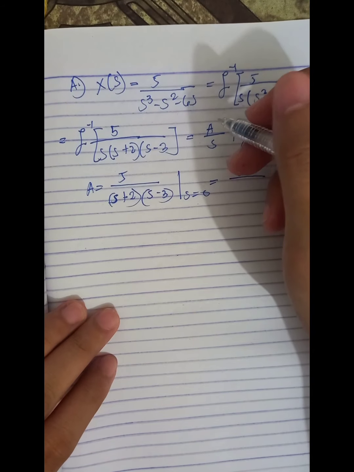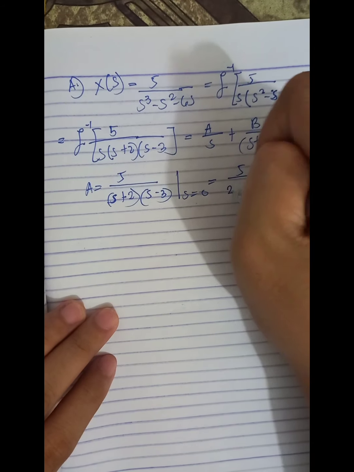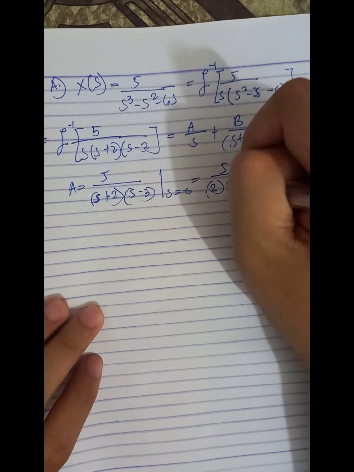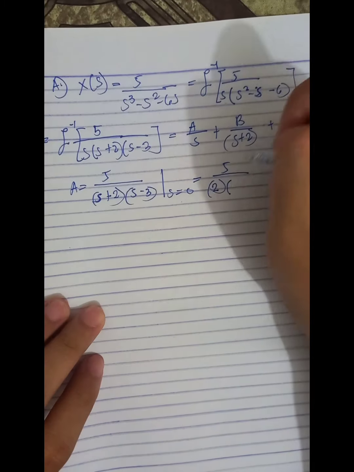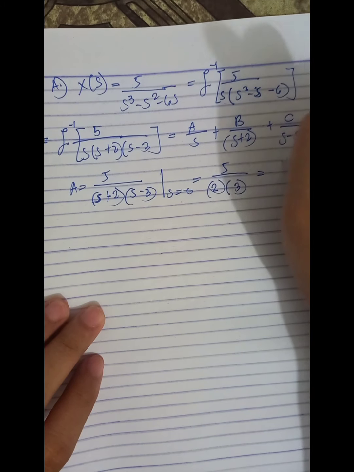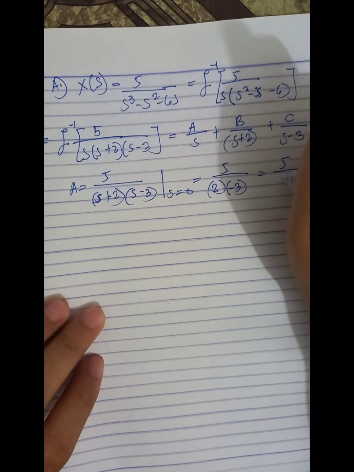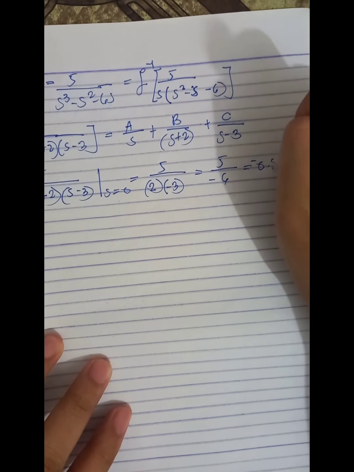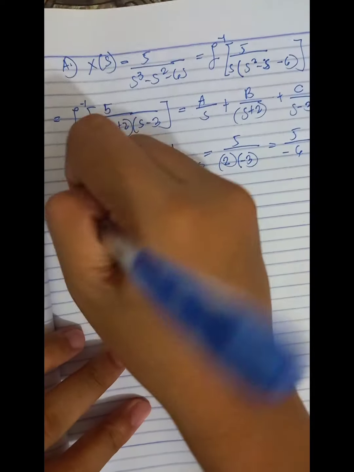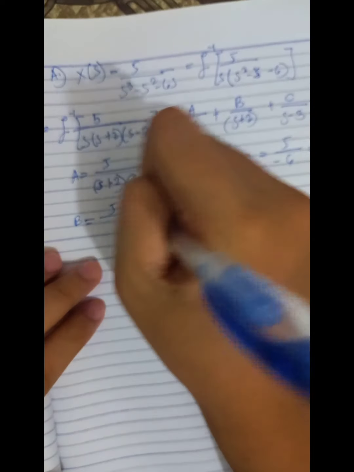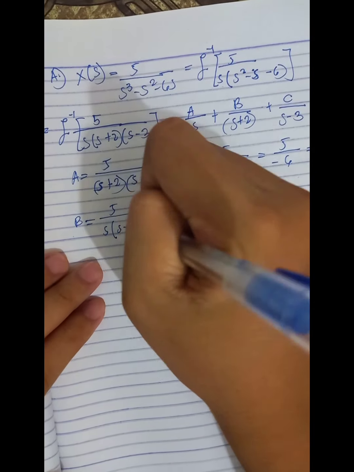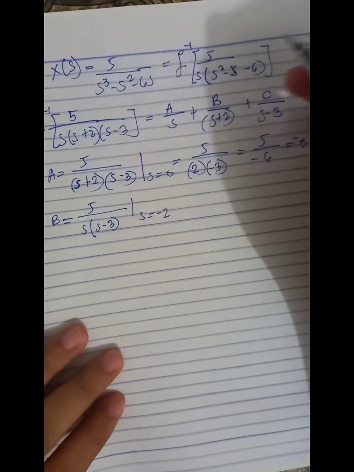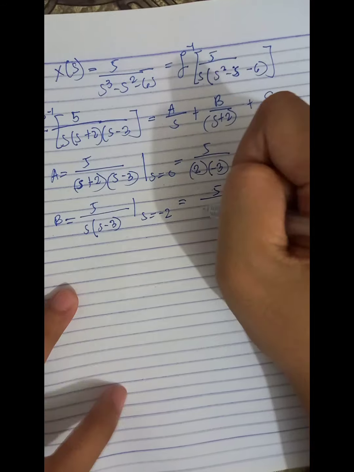So we take s equals 0 in A, so we have to get the denominator of B and C in order to solve the value of A, and the value of A is 5 over negative 6, or negative 0.83.